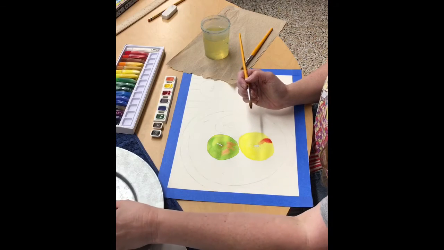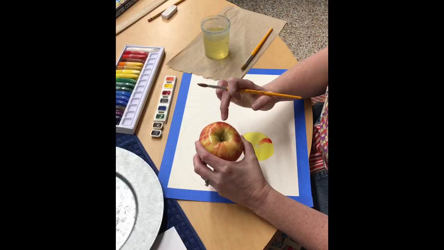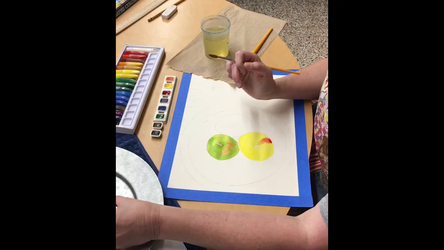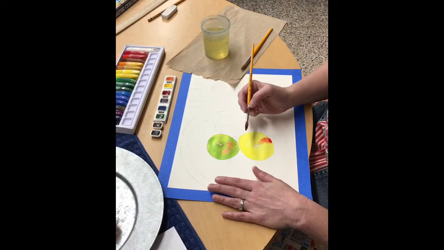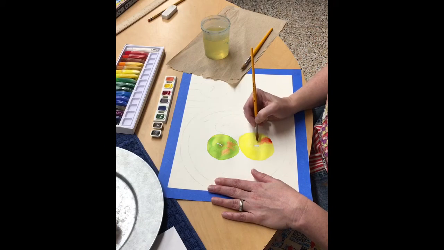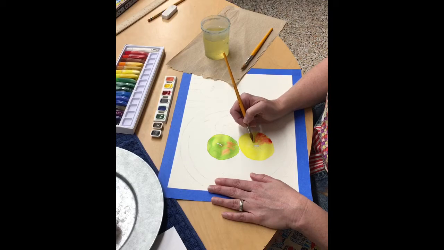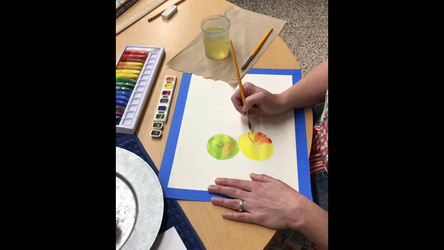We are not trying with watercolor to get every single little striation of this red. We're giving an idea. We're giving an idea that there is red on this particular type of apple.